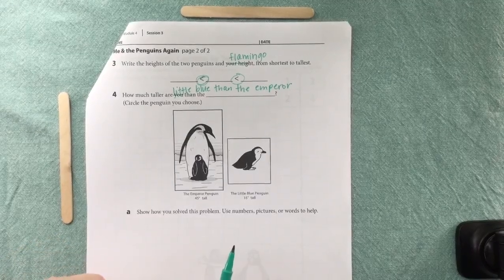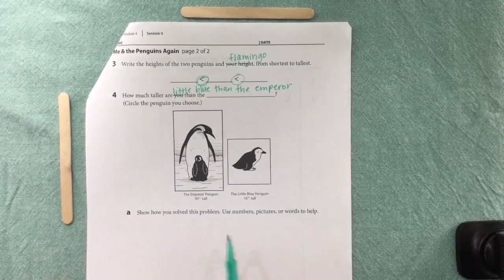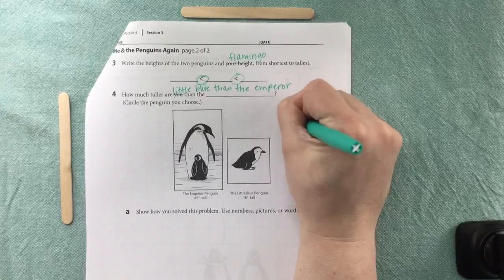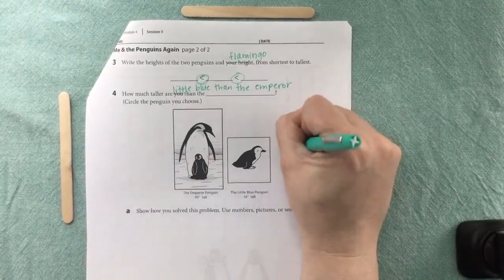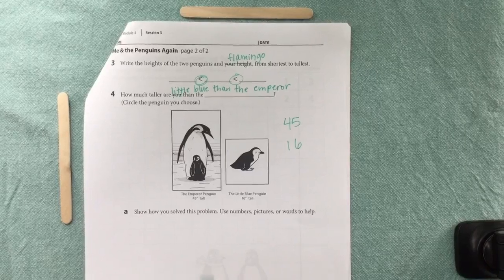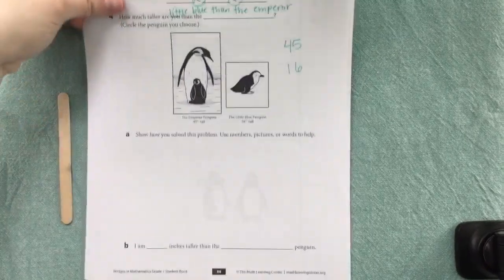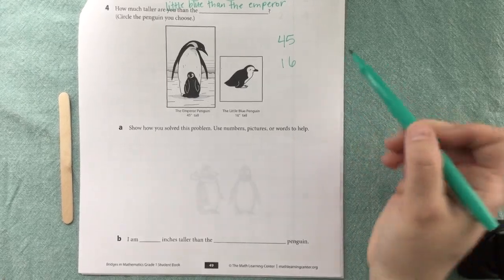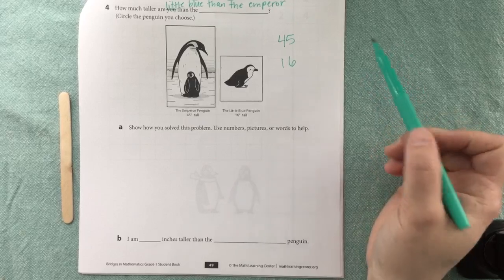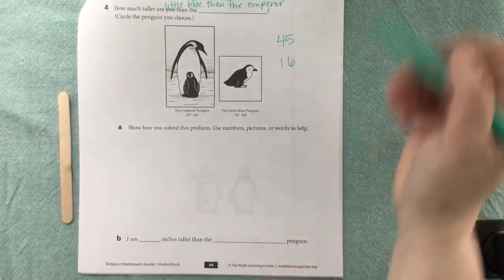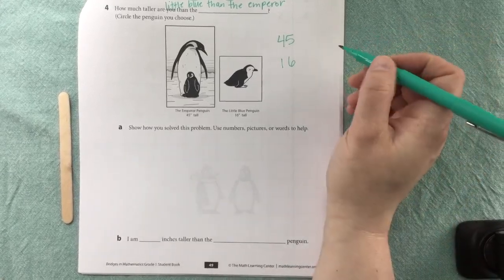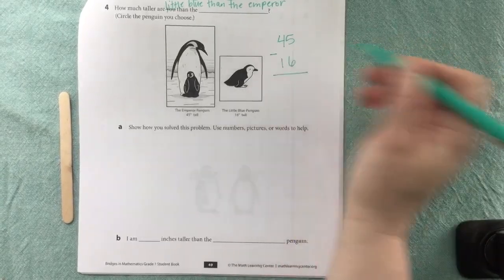But again, we don't have those measuring strips, and we've already compared the height of an emperor penguin and a flamingo. So I want you guys to compare the height between an emperor penguin and a little blue penguin. Okay, and show me down here how you solved that problem. So you can use numbers, you can use pictures, you could think of a number line. This equation is a little different than what we're used to. We haven't done any kind of borrowing, so I want you to find an efficient strategy to find the difference between 45 and 16. Remember, when we're finding the difference, we're doing subtraction.